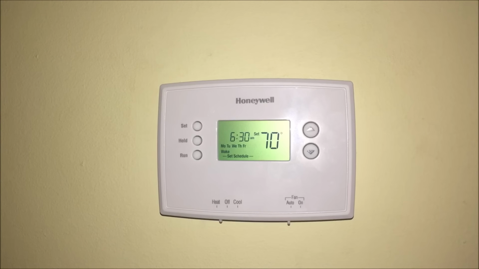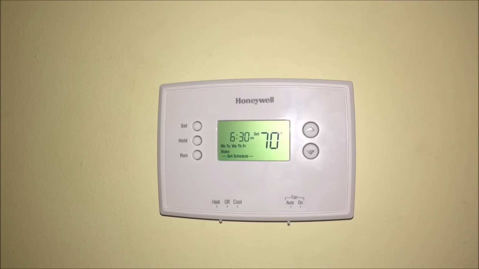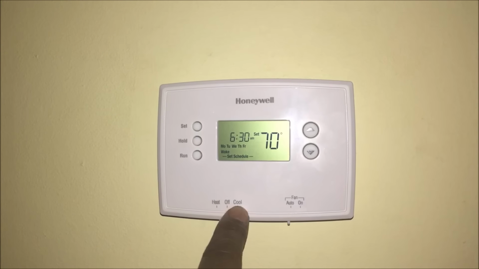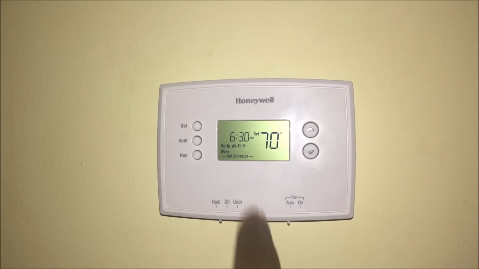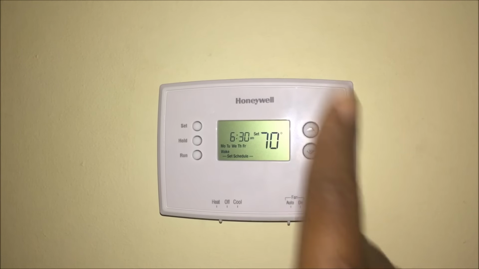Then is where you get to your set schedule time periods and temperature settings. So right now, as you can see, we're on the wake set schedule. So what this basically means is when you want to set your time to either the temperature up or down, depending if you're in heat or AC. I'm in heat, only in heat. But at a certain time, you want your temperature to come on automatically or go up. For me, at 6:30 in the morning, I want my temperature to start increasing up to 70 degrees.